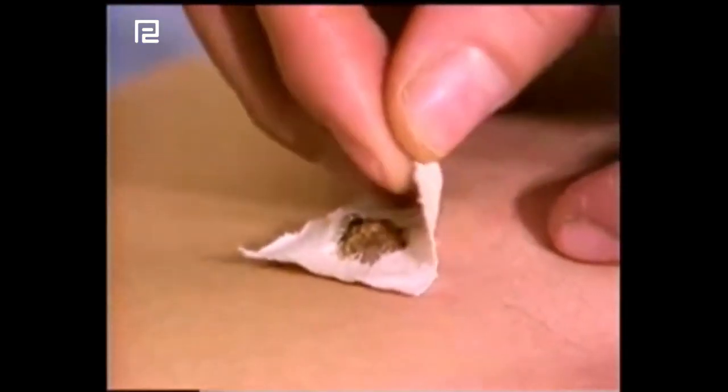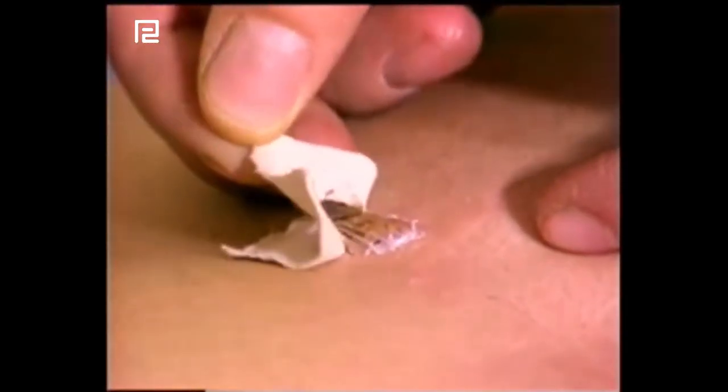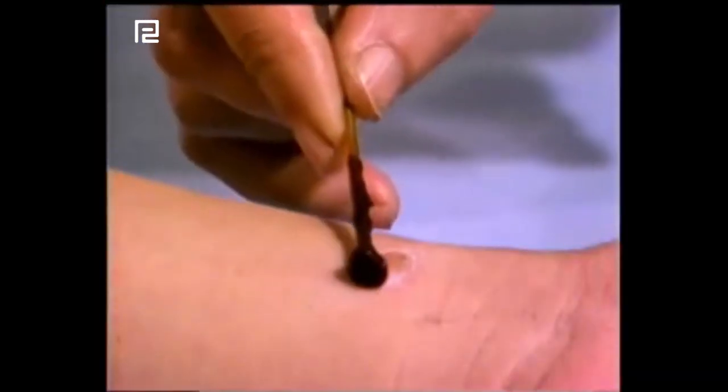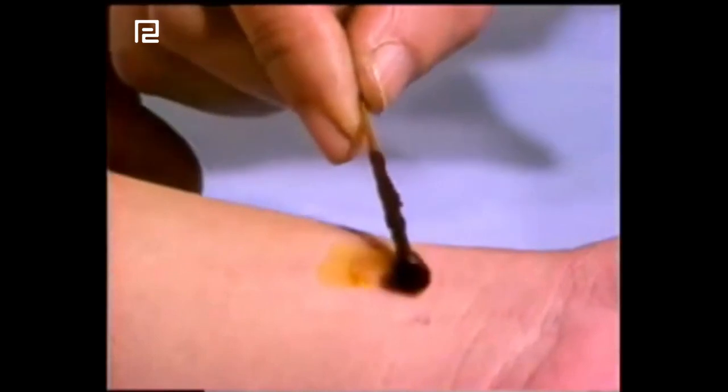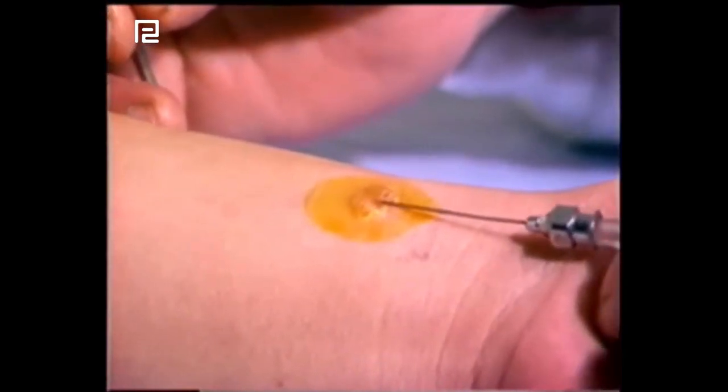Small blisters may form at the above-mentioned points, which can be treated according to the routine. Repeat the treatment once every 10 days, 3 times as a course of treatment.